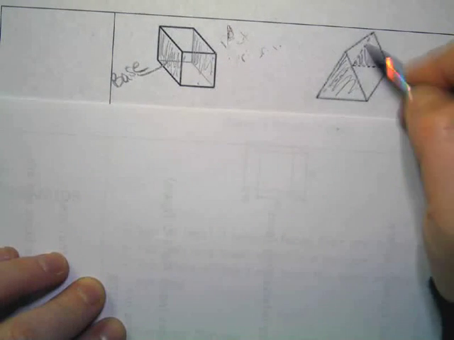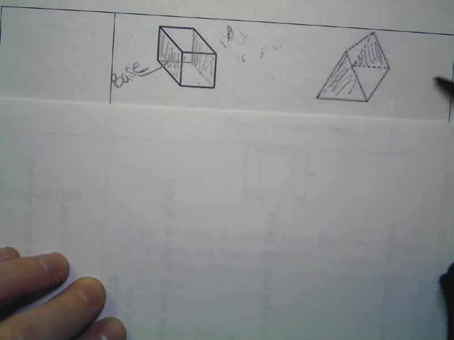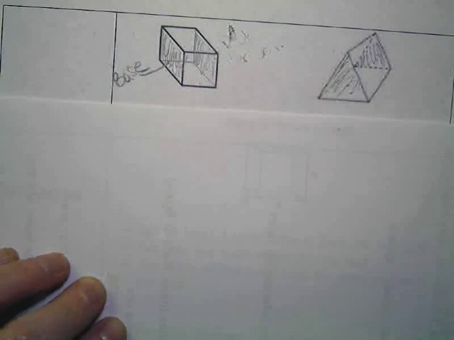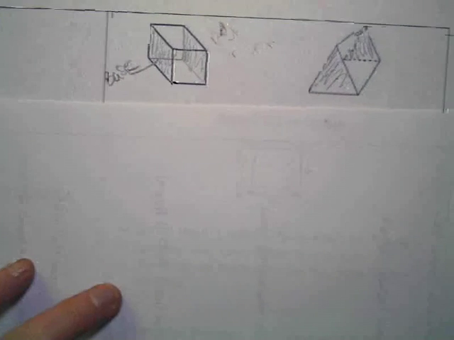This is a triangular prism. The bases of the triangular prism have to be the triangles because it's called a triangular prism. So the bases of the triangular prism are the triangles, and those are shaded in as well.